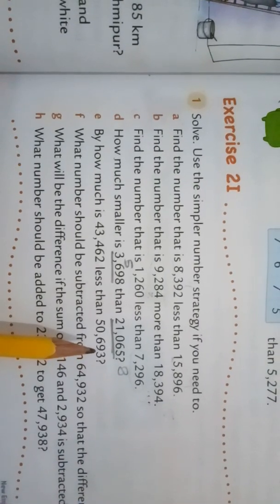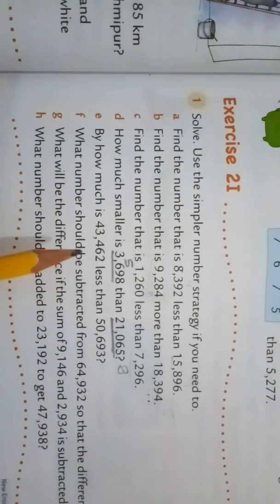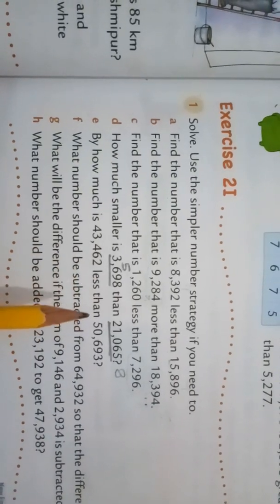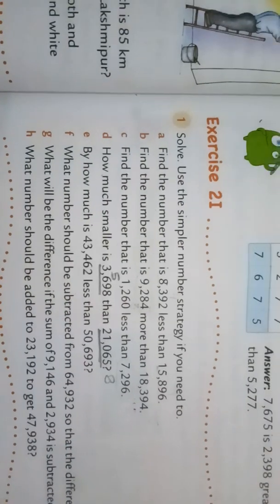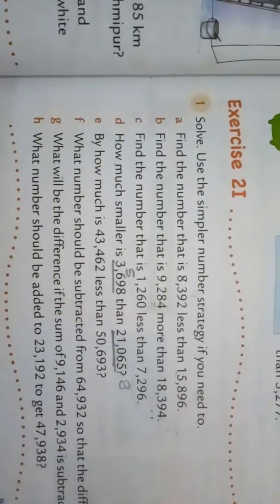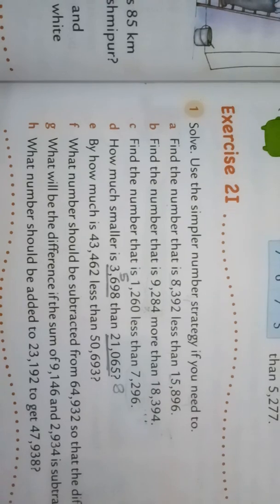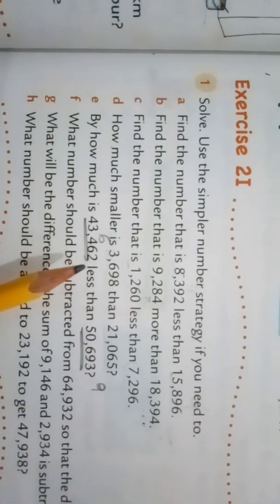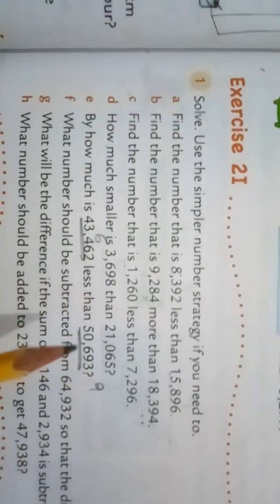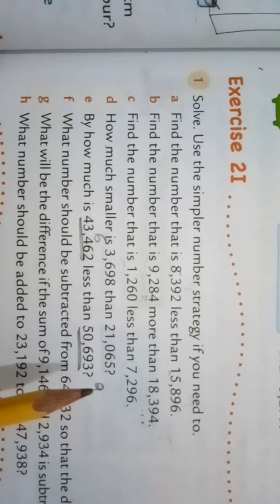Again, the problem is the same, that these two are bigger numbers and we will face problems solving it mentally. So that is why we are going to replace the numbers with smaller numbers. I replaced 43,462 with 6 and 50,693 with 9.